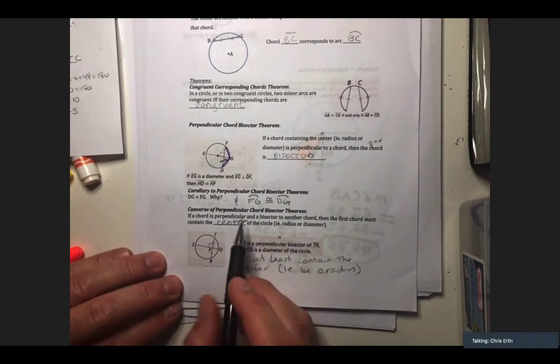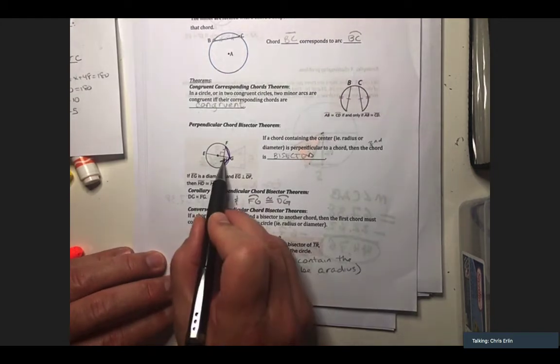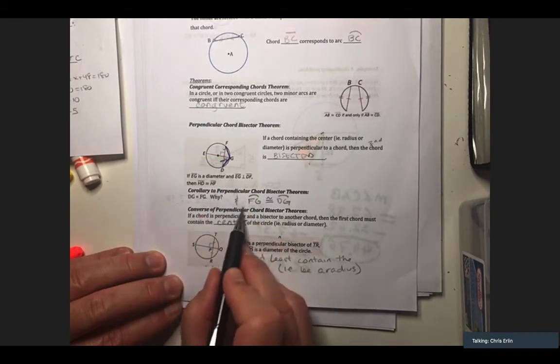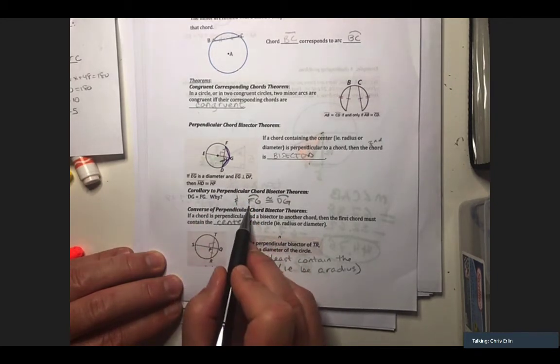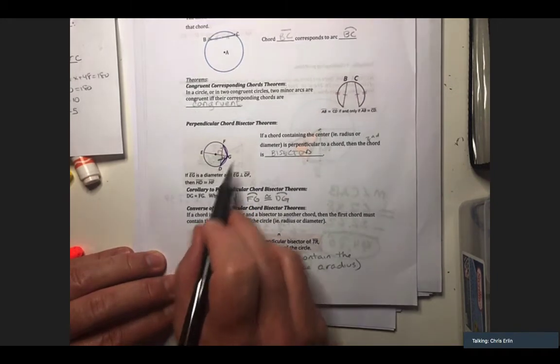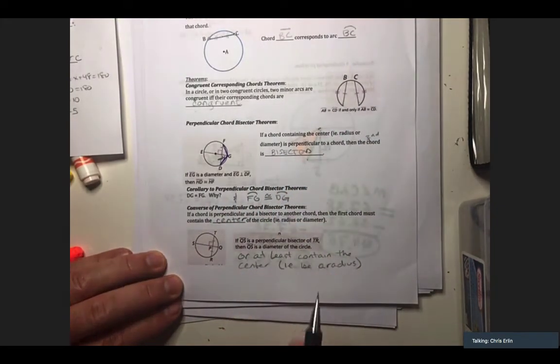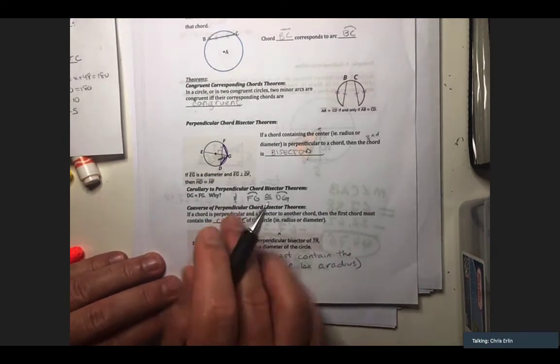And then an ancillary piece of that, or corollary to that, would be if you are able to prove that these two components are the same, this is reflexive, these angles are both right angles, therefore these little triangles are congruent, so these segments, FG and GD, are congruent. And if the segments are congruent, the chords are congruent, then like we said a moment ago, the corresponding arcs must also be congruent. This is the converse of that theorem.